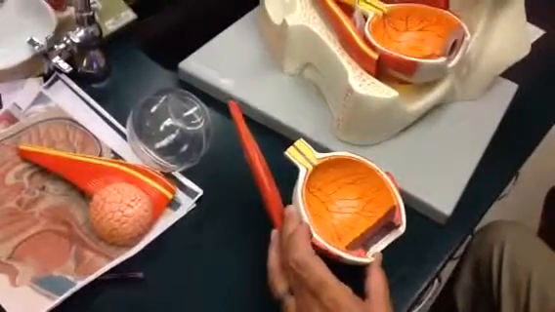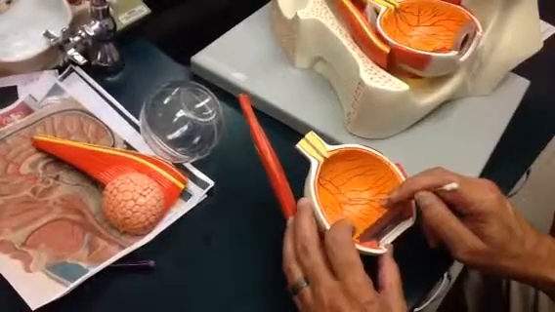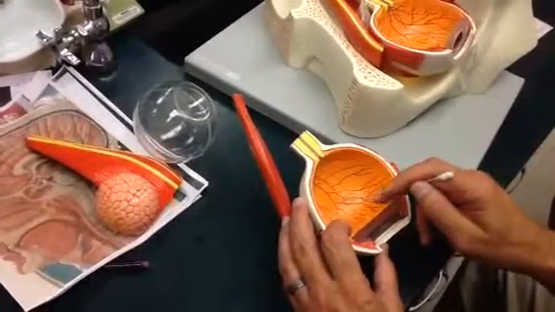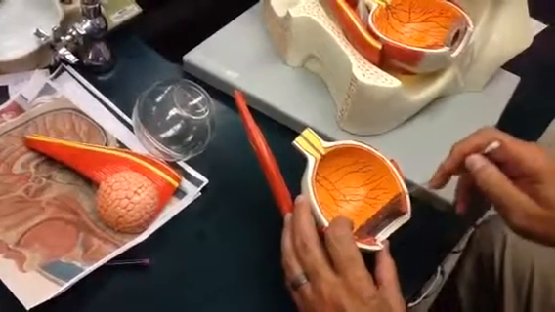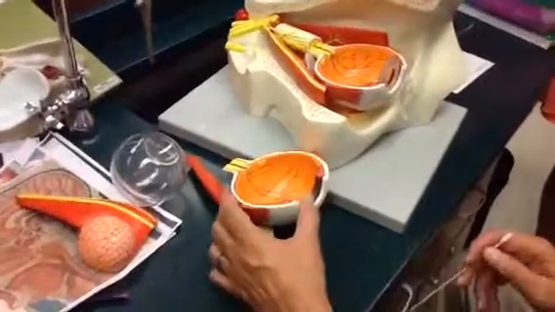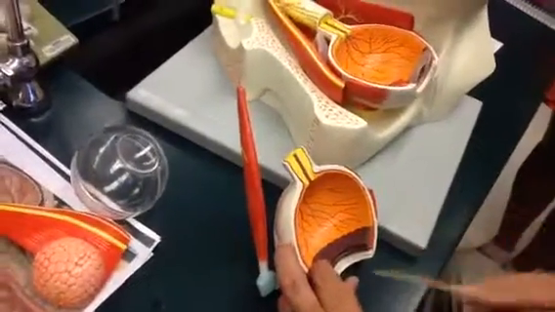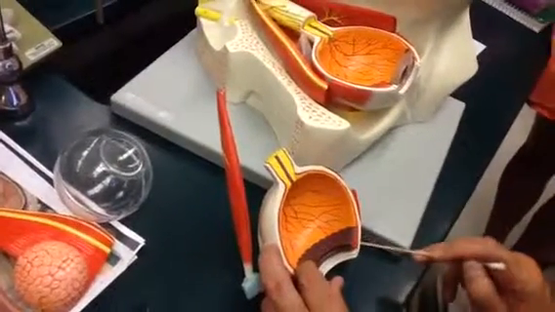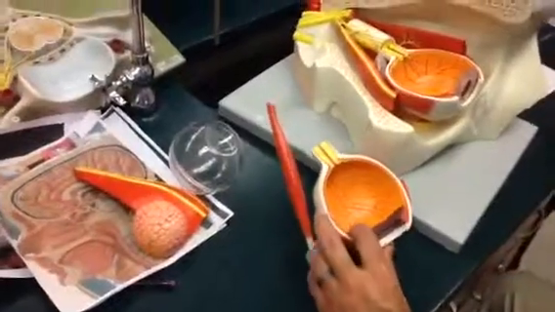So remember that if we're looking at this and I say identify the retina, the next question is, what does the retina connect to anteriorly? You could say ora serrata, or you could say ciliary body. Okay? The ciliary body is this purple area. This whole purple area that goes around like that, that's the ciliary body connecting to the ciliary muscles. And where that meets the retina is the ora serrata.